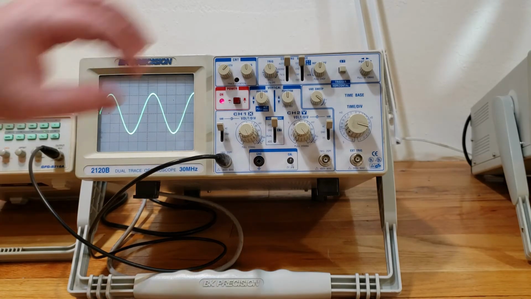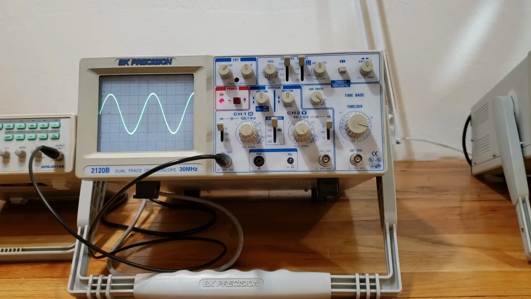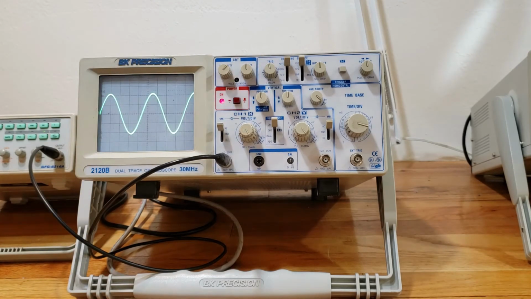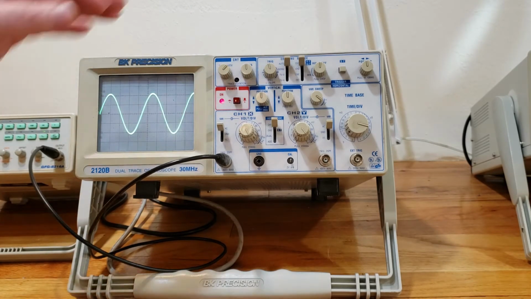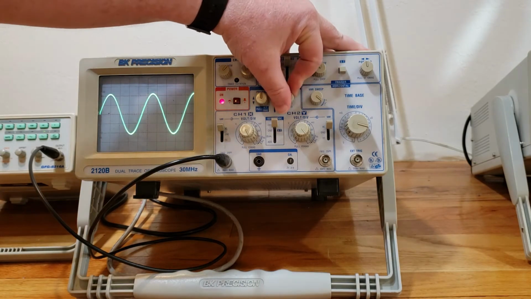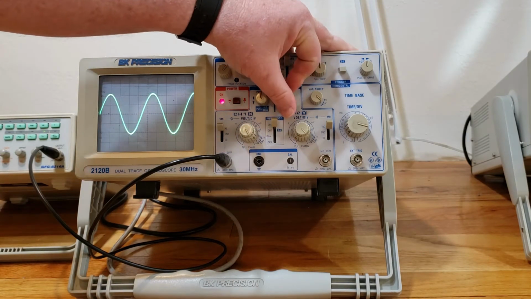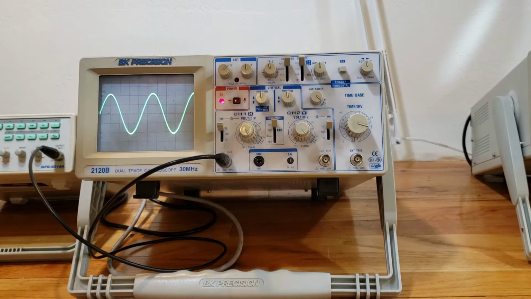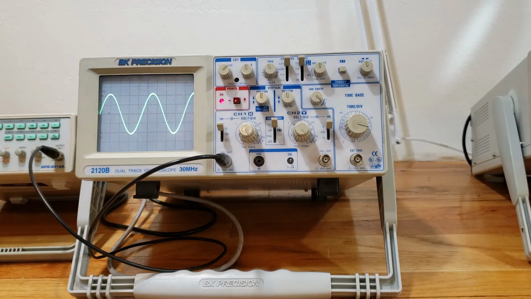Also, this knob has a pull function. I would use that when using an external trigger. To the right of the vertical position knob for channel 1 is the vertical position knob for channel 2. It does exactly the same thing, but notice when I adjust the vertical position knob for channel 2, nothing happens. And the reason for that is we're not looking at channel 2 right now. All we see is what's on channel 1.